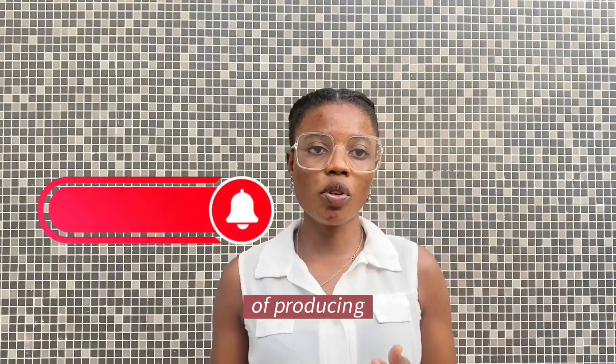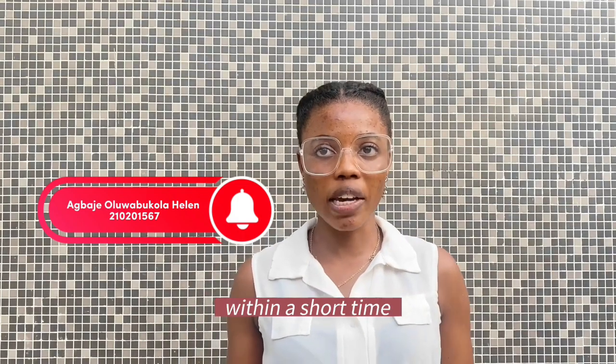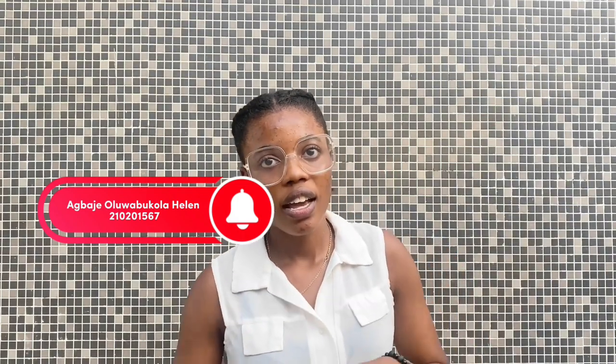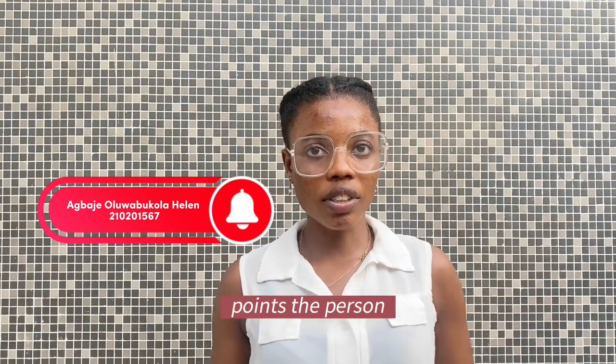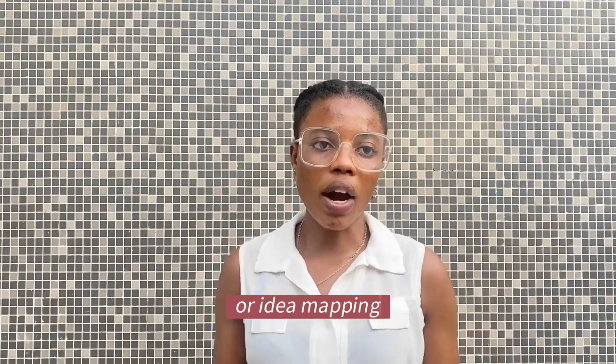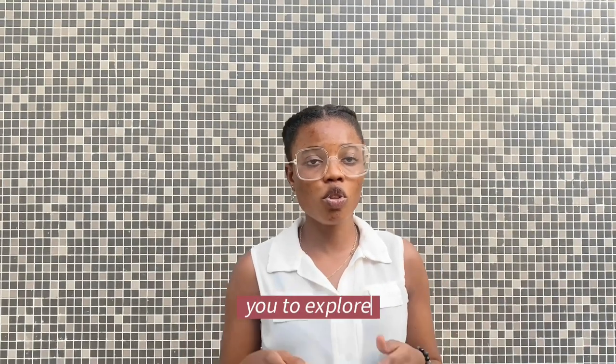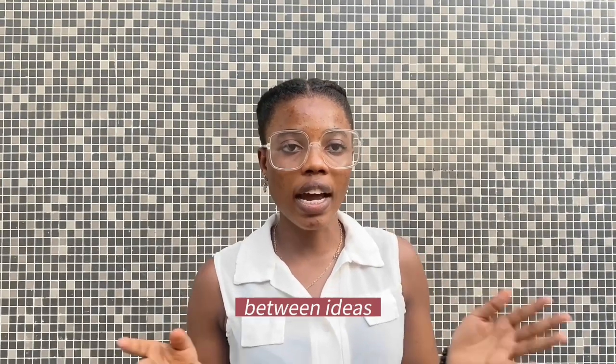Listing is a process of producing a lot of information within a short time by generating some broad ideas and then building on those associations for more details with a bullet point. Clustering, also called mind mapping or idea mapping, is a strategy that allows you to explore the relationship between ideas.